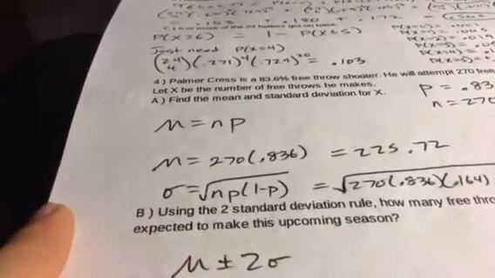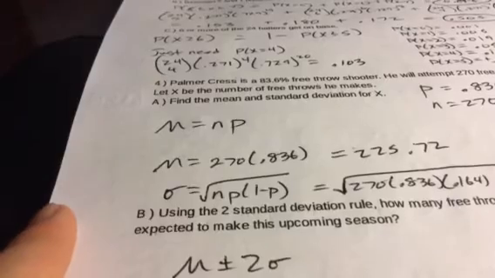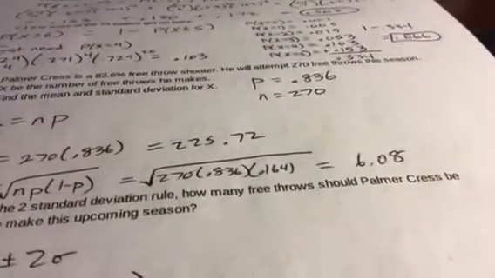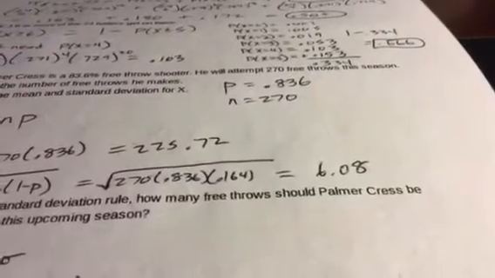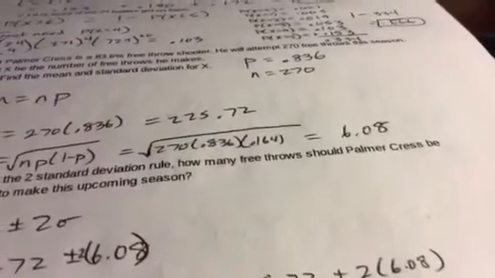Okay, the mean is n times p. Standard deviation is the square root of n times p times 1 minus p. Again, 1 minus p is also known as q in some places. All right, standard deviation of 6.08.